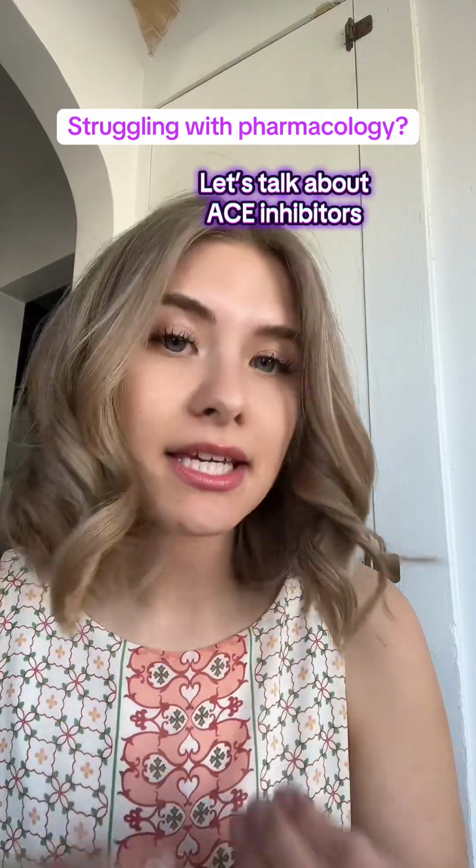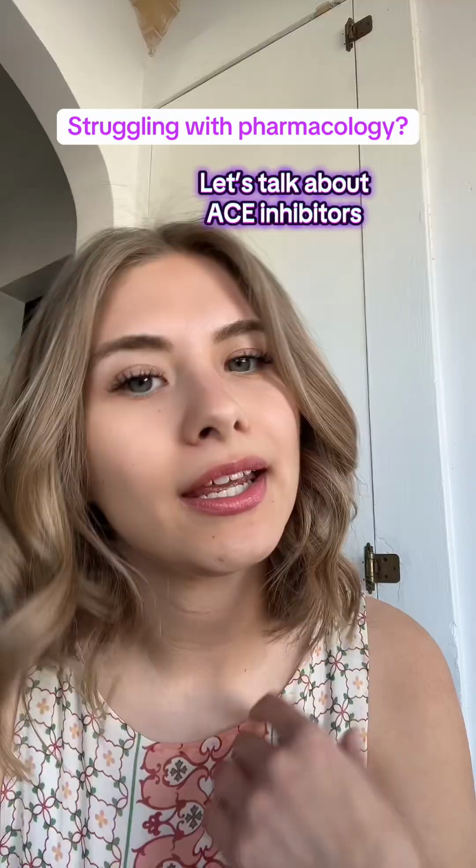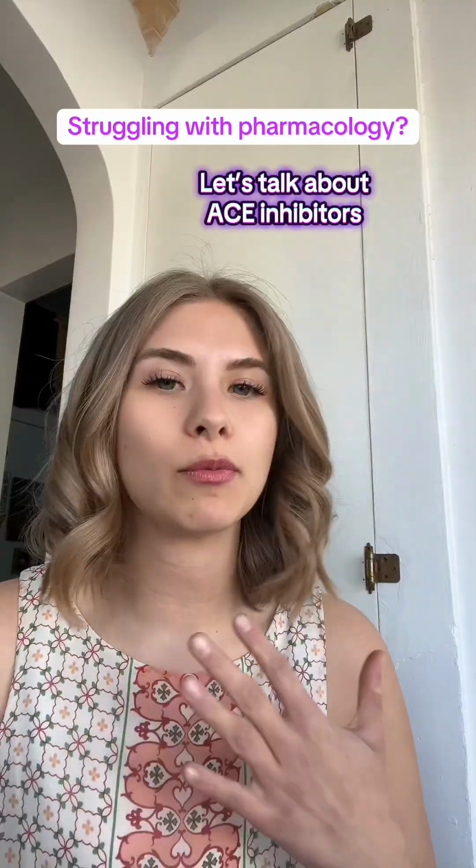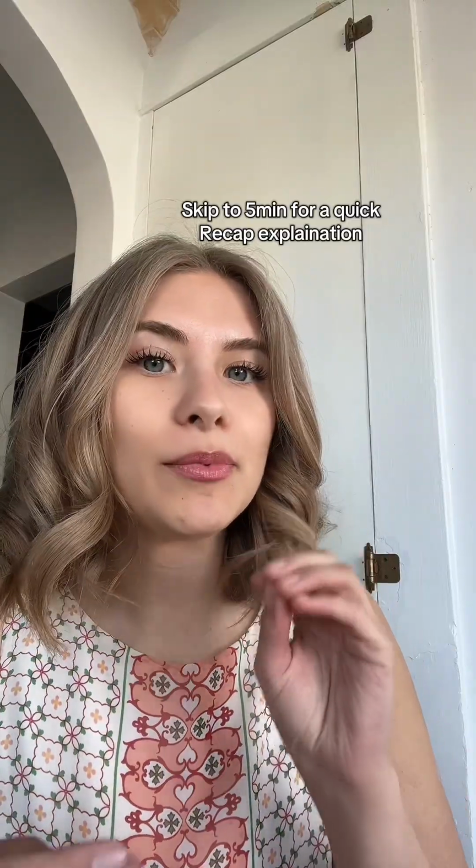Mechanism of ACE, angiotensin, renin, that kind of thing? I'm a dental hygiene student. Let's talk about it. A lot of the times people with hypertension or cardio issues take ACE inhibitors because ACE basically makes your blood pressure rise. So we want to make inhibitors to keep your blood pressure low.